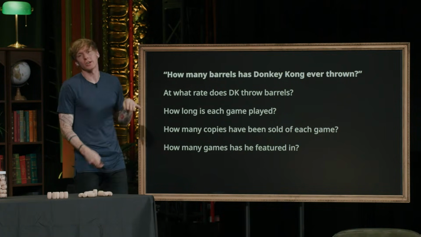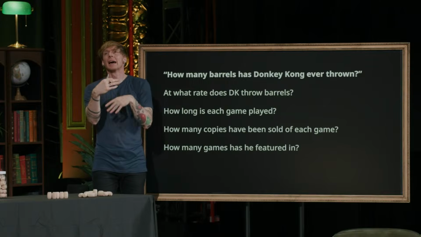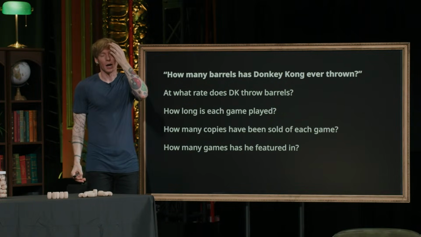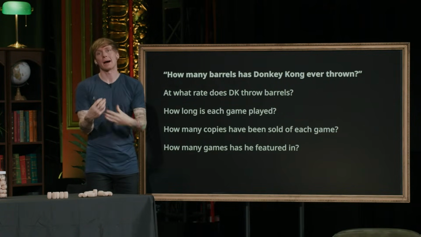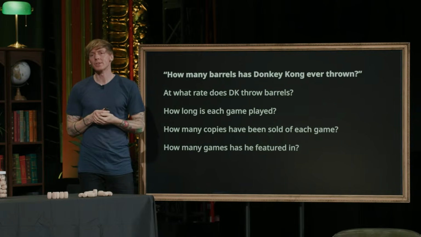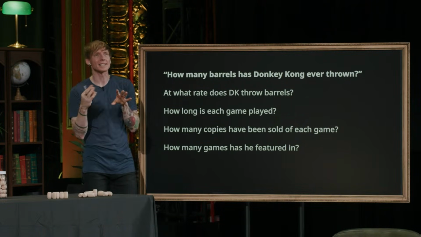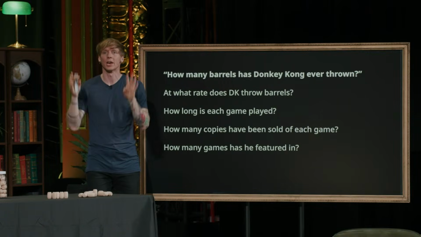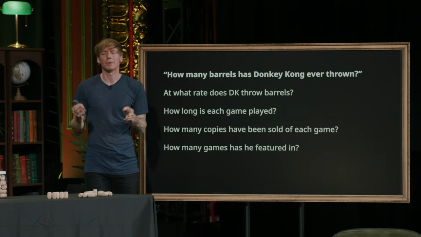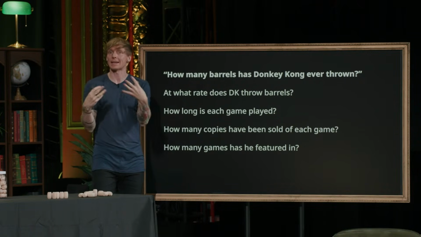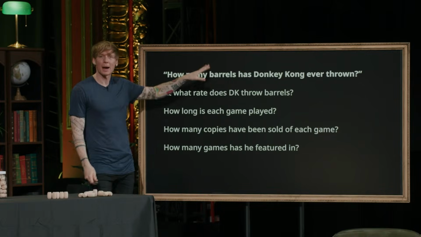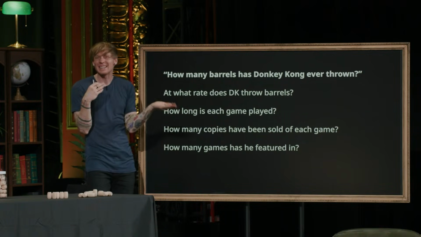So at what rate does Donkey Kong throw barrels? Now this requires a little bit of knowledge of the game, or perhaps some assumptions about how the game is played and what happens. I do remember playing this when I was a lot younger, and to me it's kind of like every few seconds there's a new barrel coming down. And we don't need exact answers here, right? We're estimating. So every few seconds there's a barrel. Maybe there's like 20 a minute.